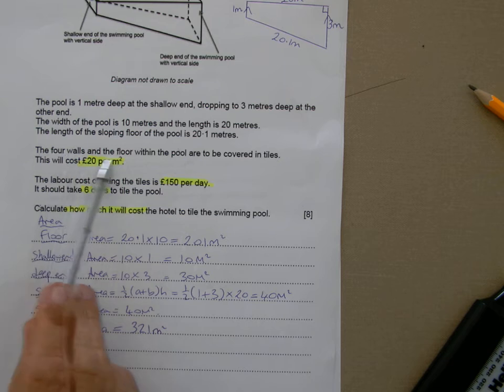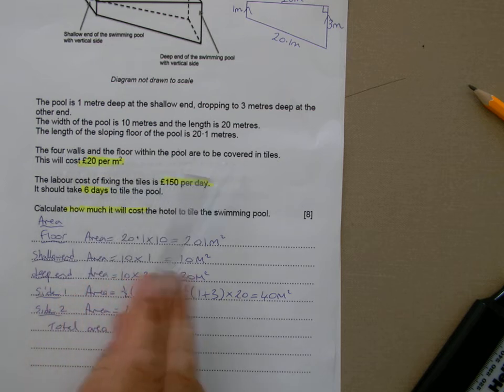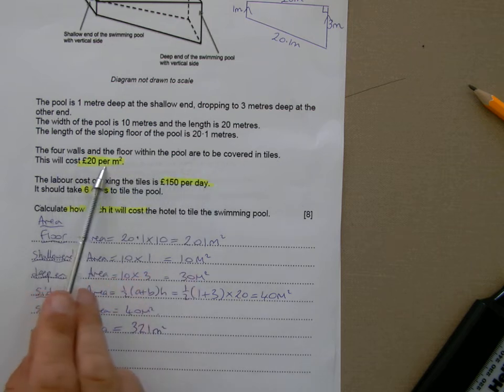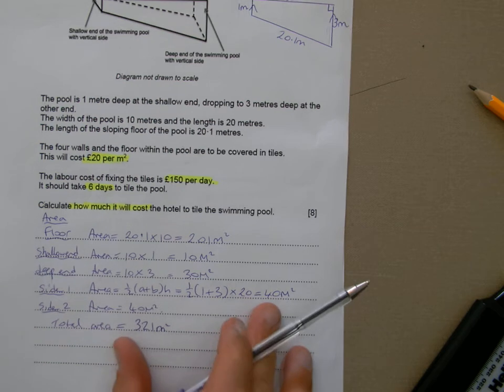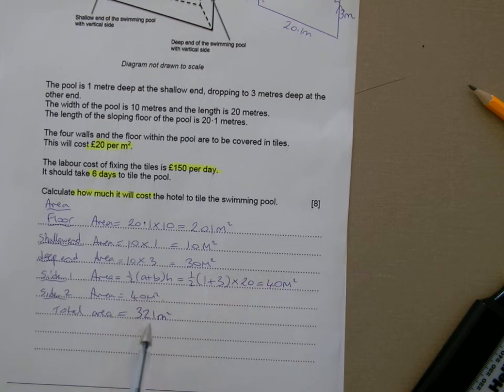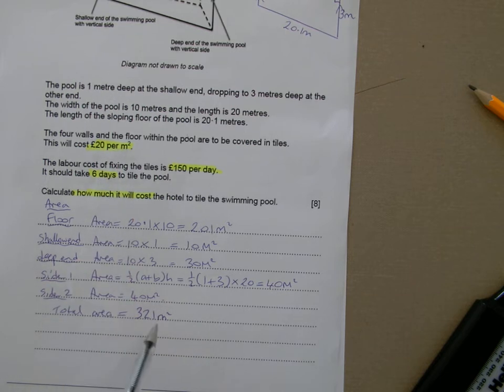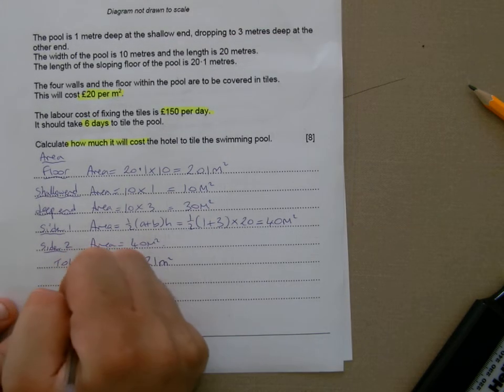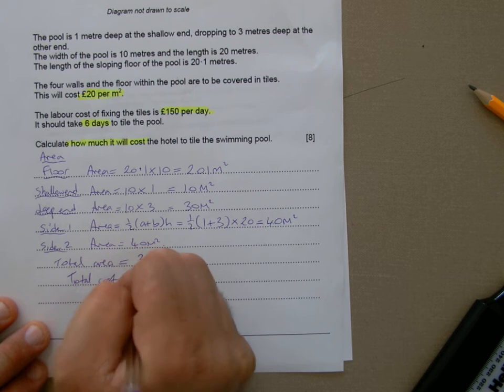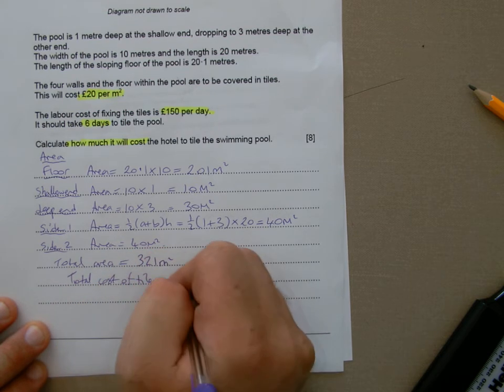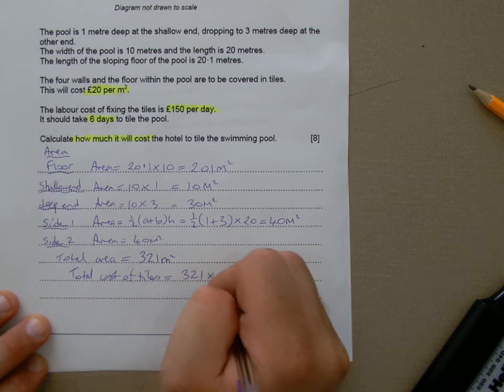It says the four walls and floor within the pool are to be covered in tiles. The cost will be £20 per metre squared. So essentially we've got 321 metres squared, and if each metre squared costs £20, we're going to have to multiply. So the total cost of tiles will be 321 times 20.